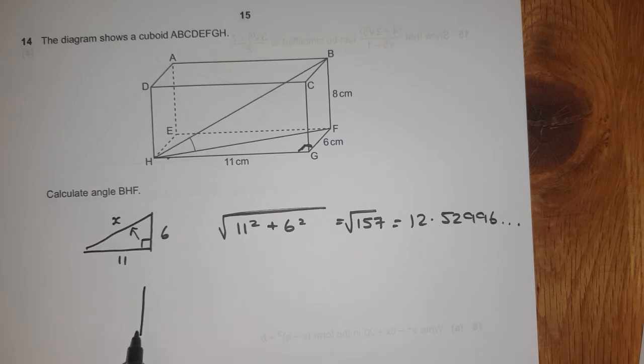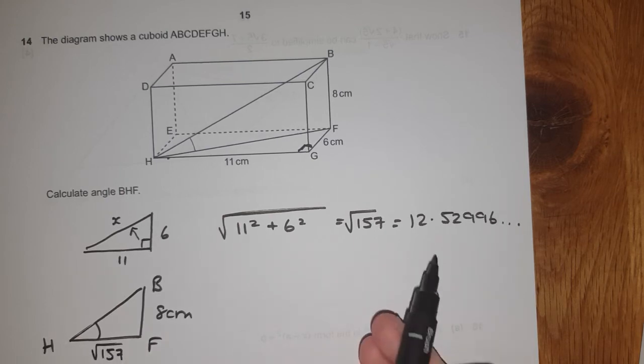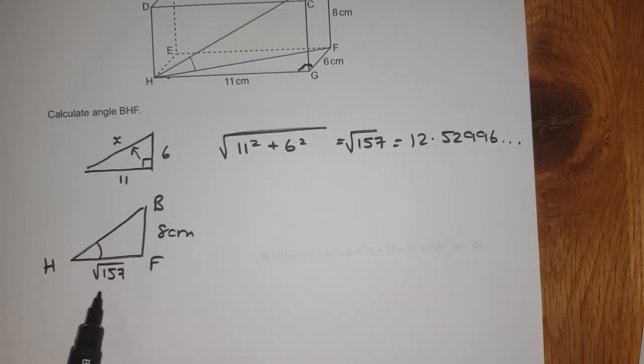That means if we then look at the triangle they've given us, which is B, F and H, we're trying to find that angle there. We know B to F is 8 centimetres. We've just worked out that H to F is the square root of 157 or 12.52. I'm going to leave it as the square root of 157.